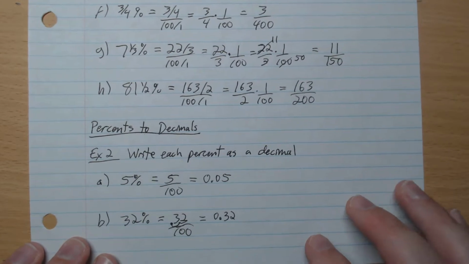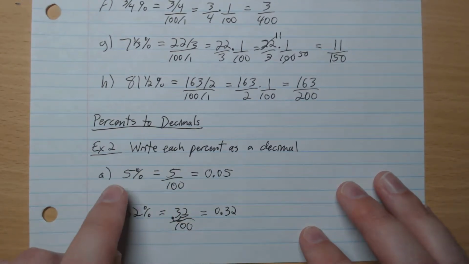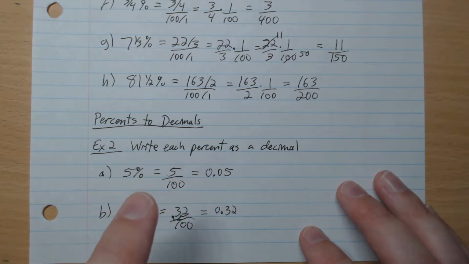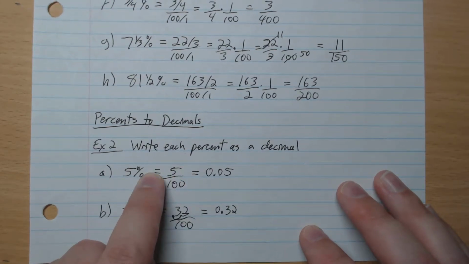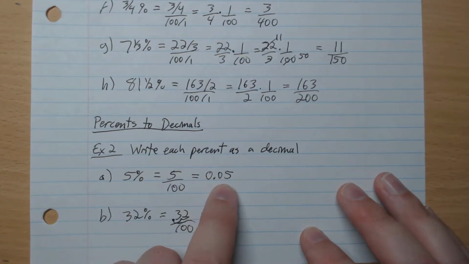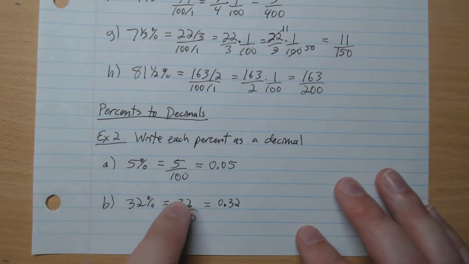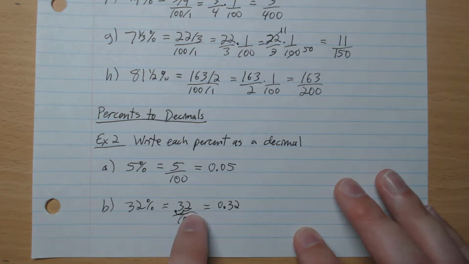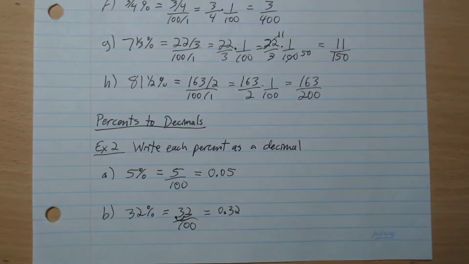Okay, let's go from percent to decimal. Write each percent as a decimal. So here we have 5%, 5 over 100. When we divide by 100, the decimal point goes to the left by 2. And so 0.05 is our decimal. 32%. 32 over 100, period after the 2 goes to the left by 2, 1, 2, so 0.32 is our decimal.